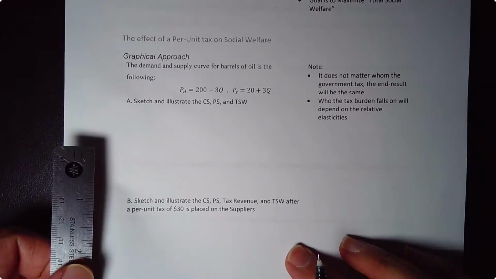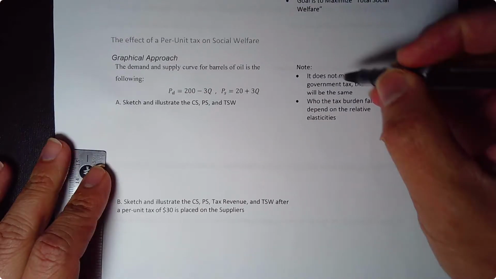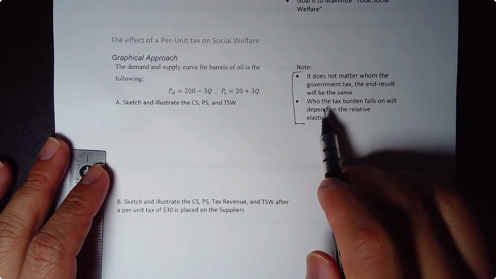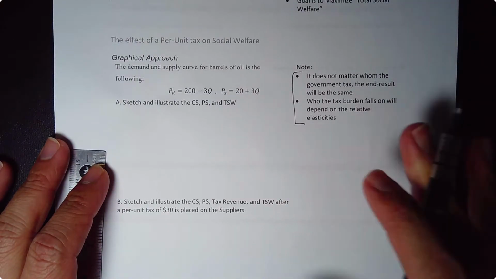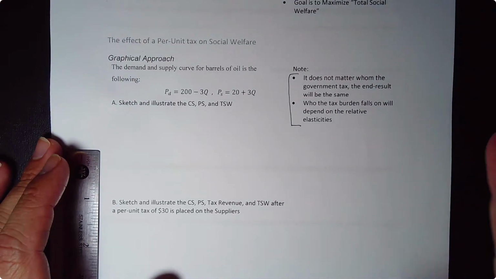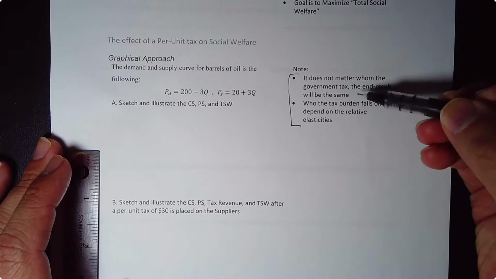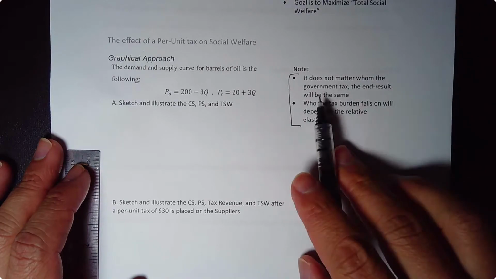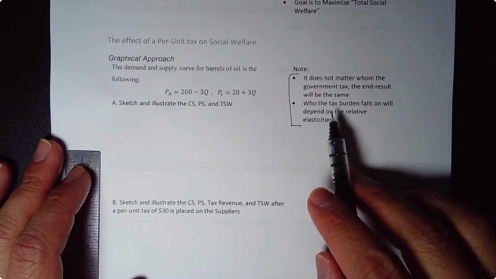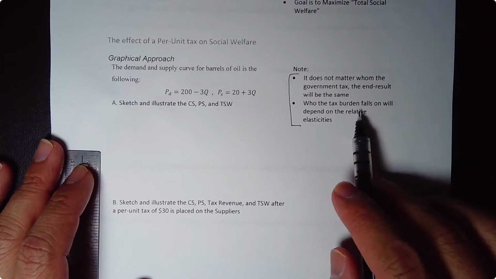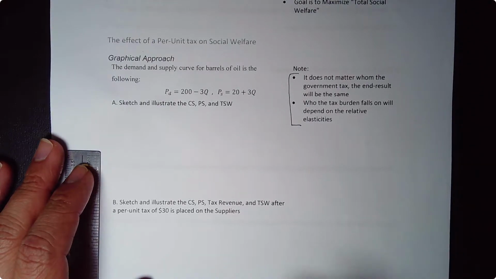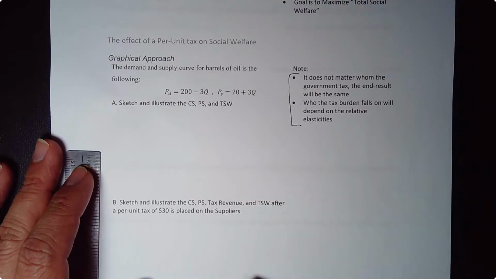Right? So now, there are two main takeaways from microeconomics. Even if you don't remember anything else from microeconomics, these are the two most important results. One, it does not matter whom the government taxes. The end result will be the same. Second, who the tax burden actually falls on, meaning who actually pays for the tax, will depend on the relative elasticity of supply and demand, or in other words, the market power of consumers and producers.